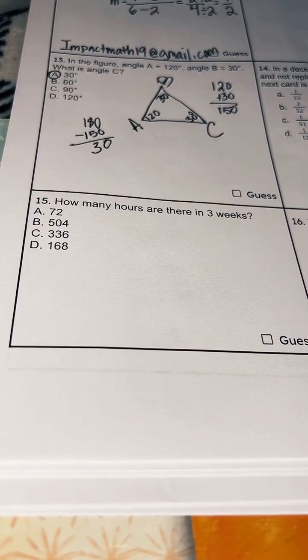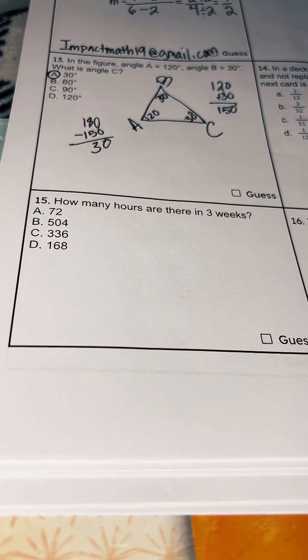All right, let's go to this one. How many hours are there in 3 weeks?